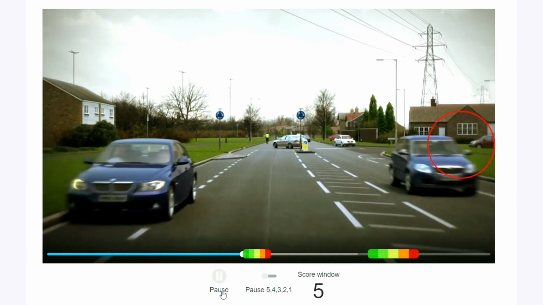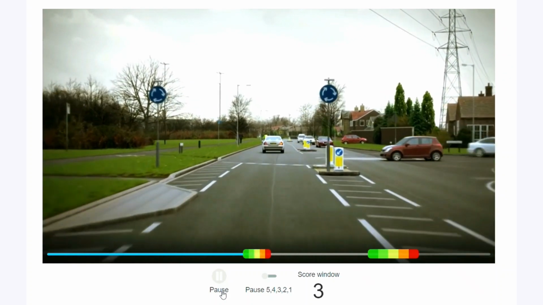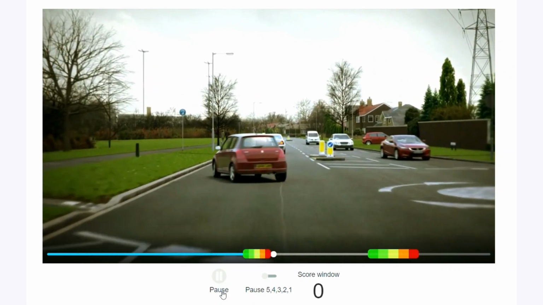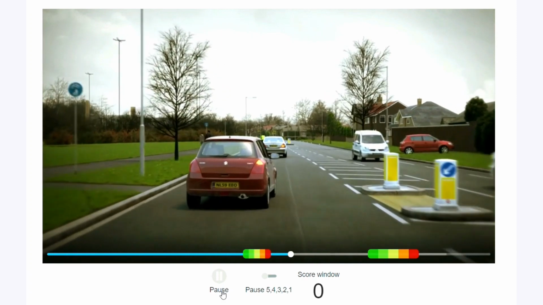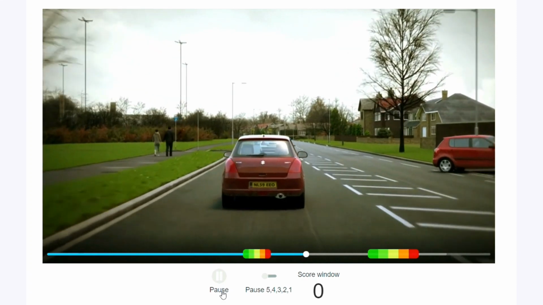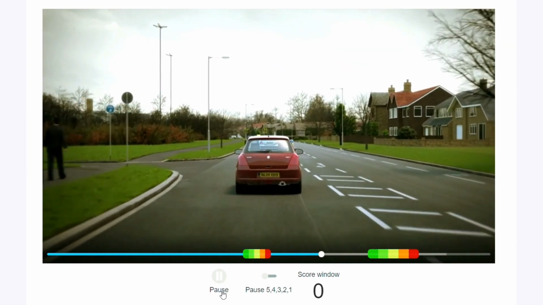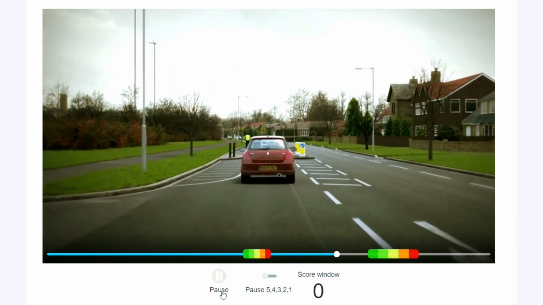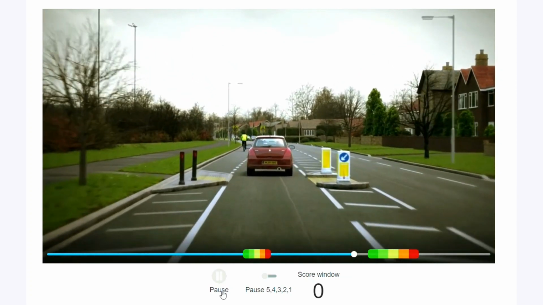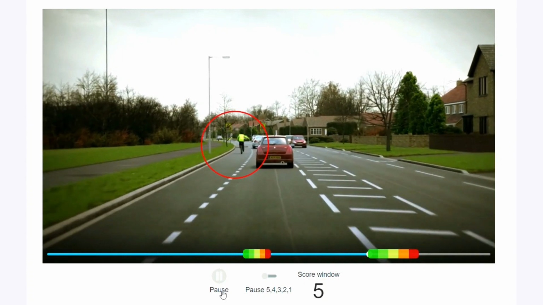Further along the road, you see signs for a mini roundabout up ahead. As you approach the roundabout, you see a red car emerge to your right. It's the red car's right of way, so you slow down and allow it to join the traffic ahead of you. As soon as the car comes into view, it becomes a developing hazard.